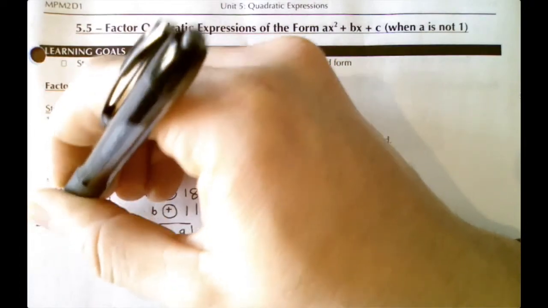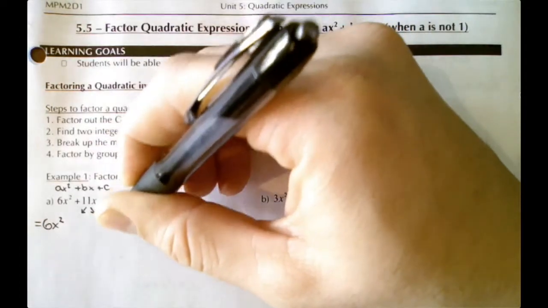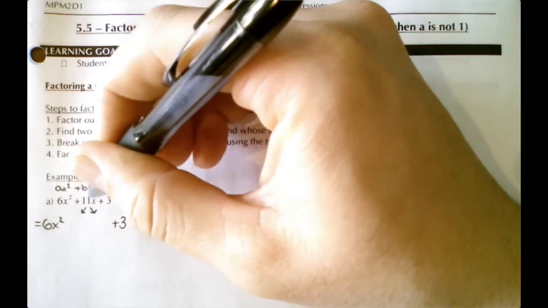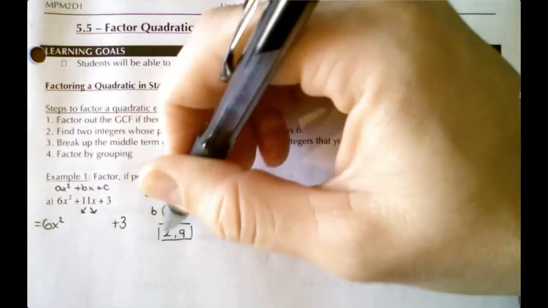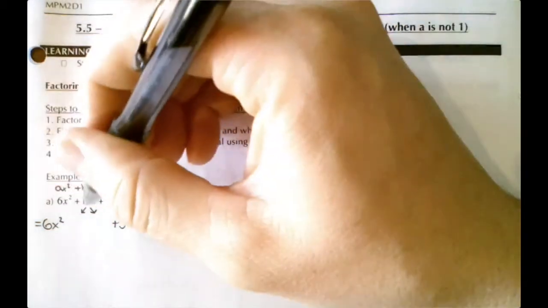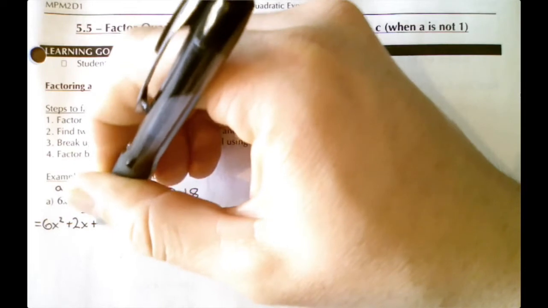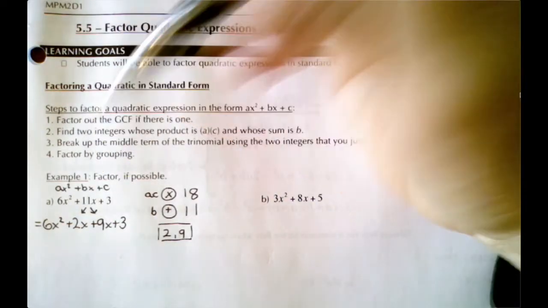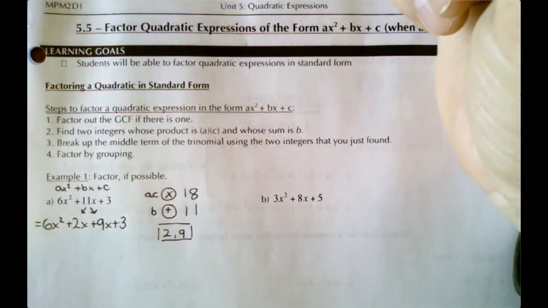We keep 6x squared, we keep 3, but we break 11x down into two parts. The two parts are 2 and 9, but since this is an x term, it's 2x and 9x. And that's called decomposition.